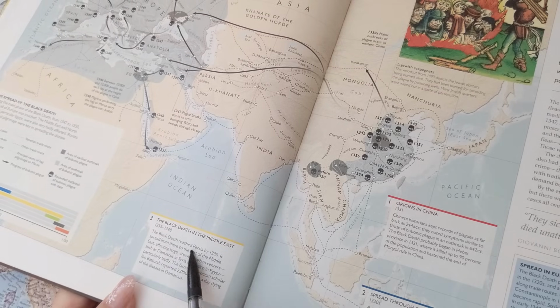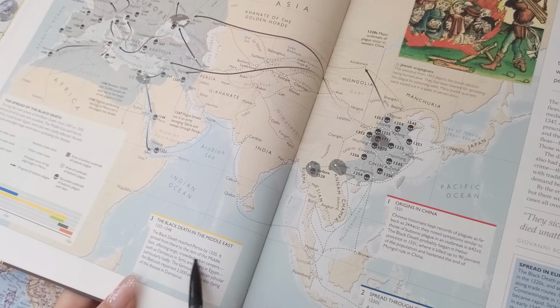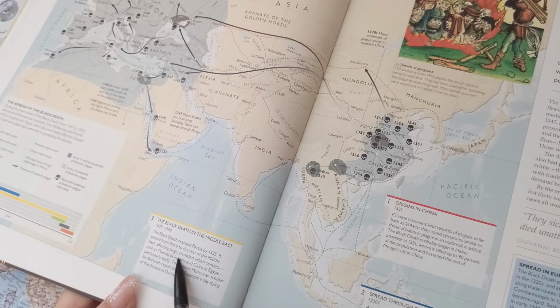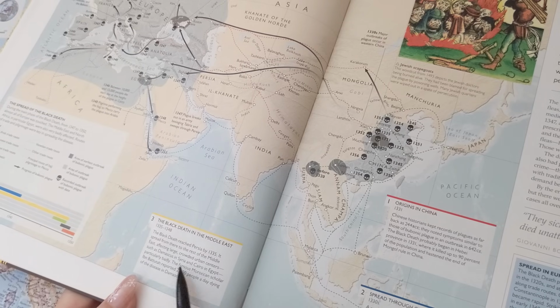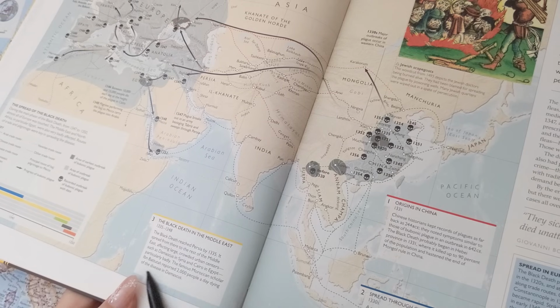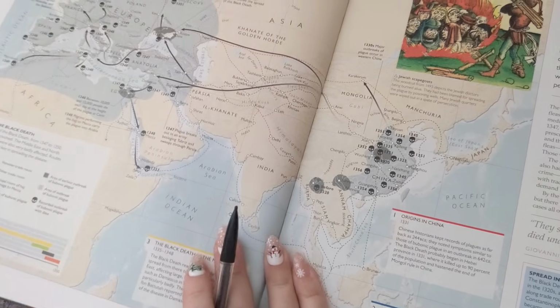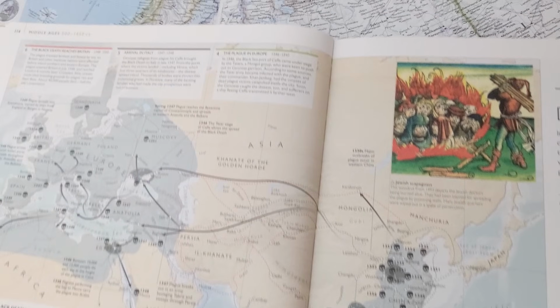Number 3 says the Black Death in the Middle East from 1335 to 1348. The Black Death reached Persia by 1335. It spread from there to the rest of the Middle East, affecting large, crowded urban centers such as Damascus in Syria and Cairo in Egypt, particularly badly. The famous Moroccan scholar Ibn Battuta reported 2,000 people a day dying of the disease in Damascus. My goodness. But then it gets worse.